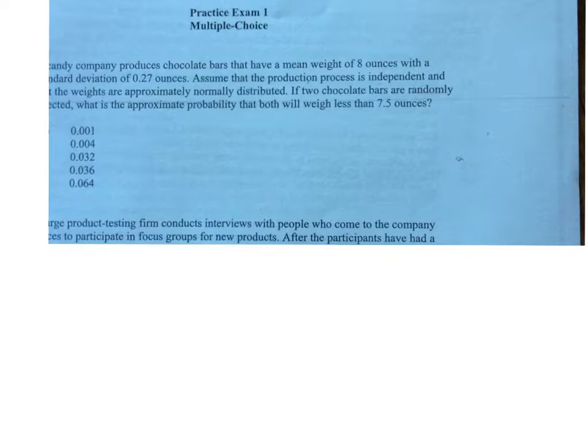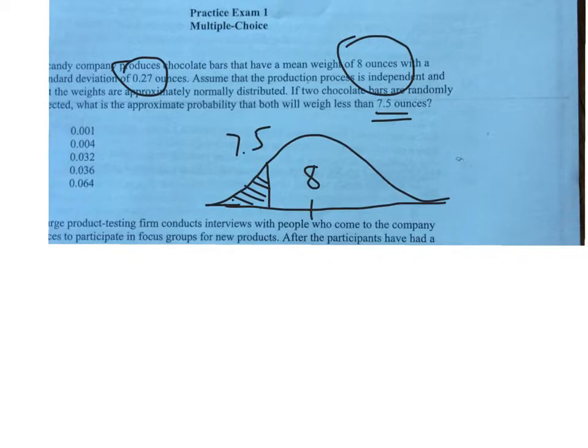We have got an average of 8 ounces for these candy bars, standard deviation of 0.27 ounces. What is the probability that we get a candy bar that is 7.5 ounces or less? Okay, that's a z-score problem. Here we go. So it's kind of like this, right there. Here is our average. Here's 7.5. What's the probability that we're in this area of the graph? Classic z-score. So let's write that out.